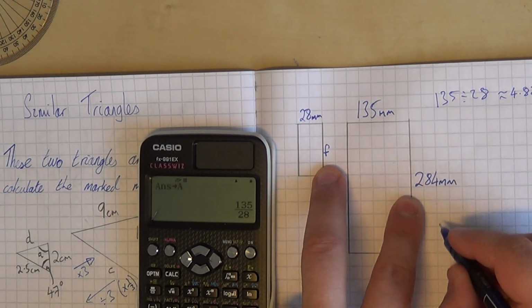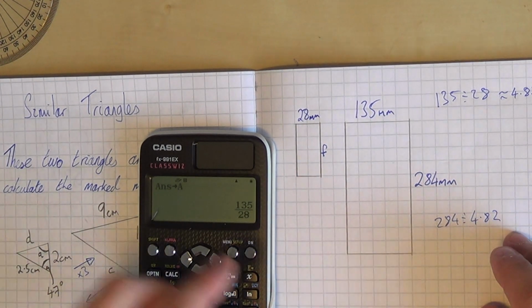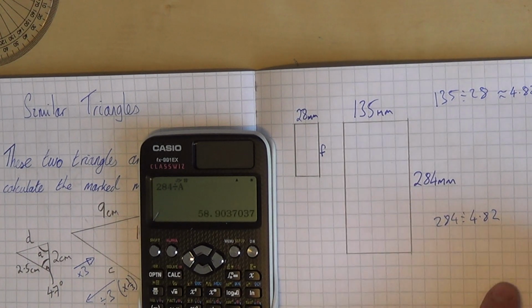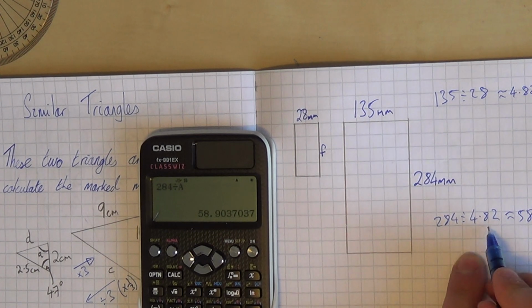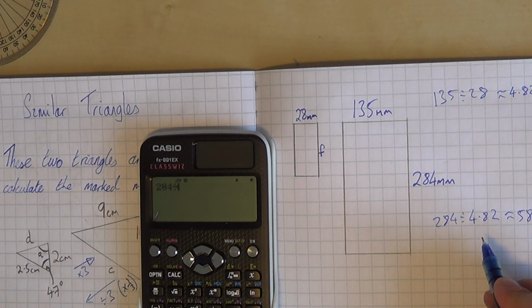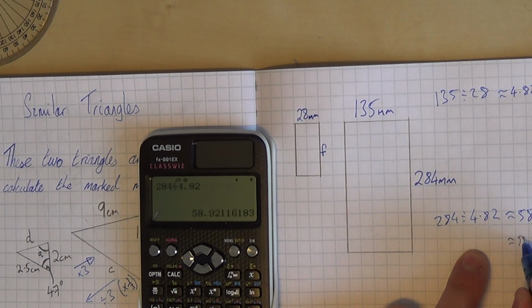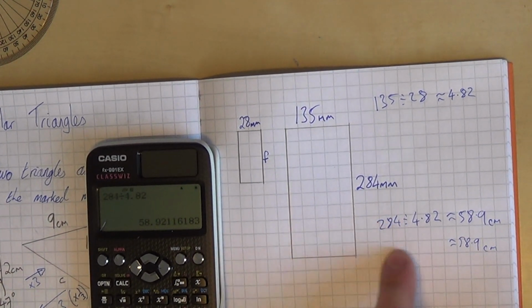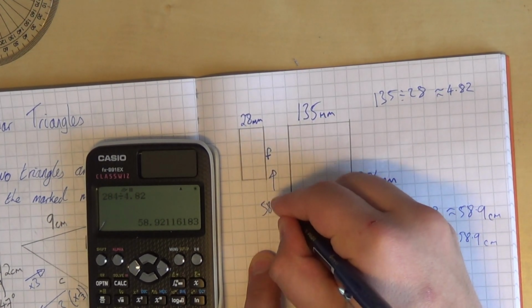To get back to F, we're going to do 284 divided by 4.82. Now if you do that using the store function, we can do 284 divided by alpha A, and we get something that's near 58.9 centimetres. Now if I just use this rounded number without the store function, we get something that also rounds to 58.9. They're different in the second decimal place, but they match, so as long as you keep track of your rounding as you go, you'll be pretty close either way. So this here must be 58.9 centimetres.